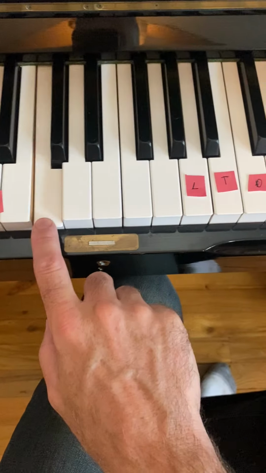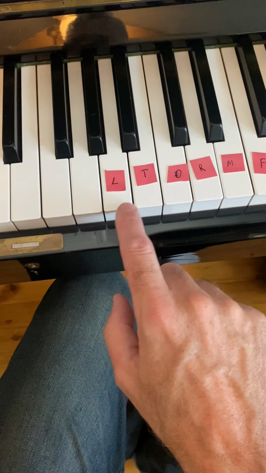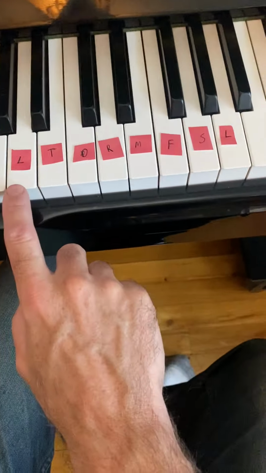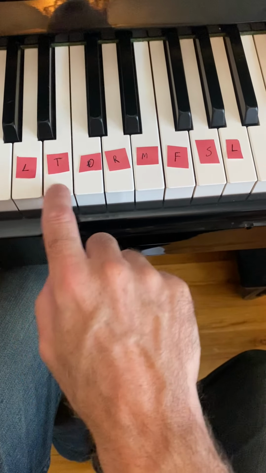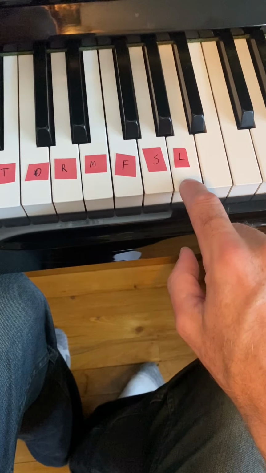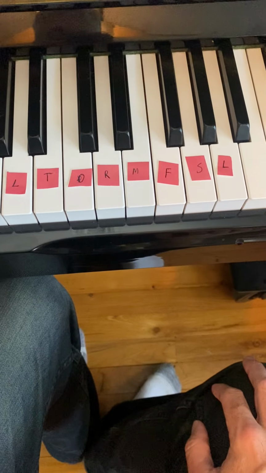Here is C major. And now I'm going to start on the 6th note. And that's a natural minor scale.